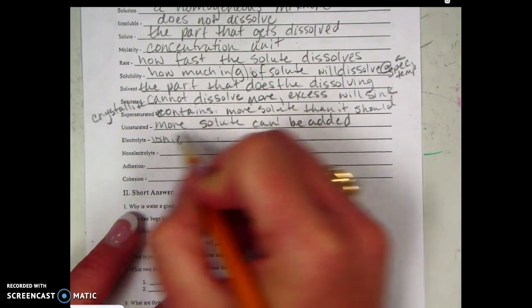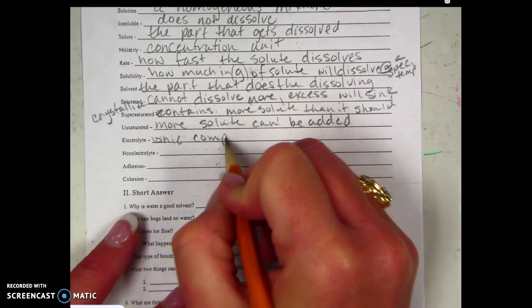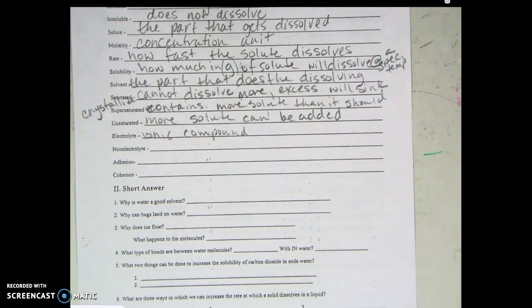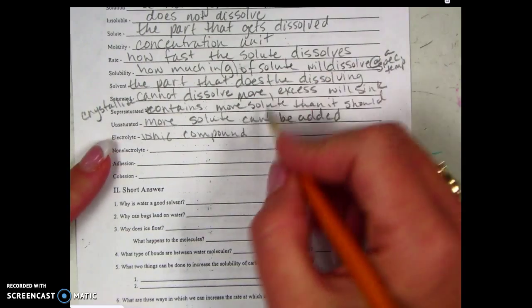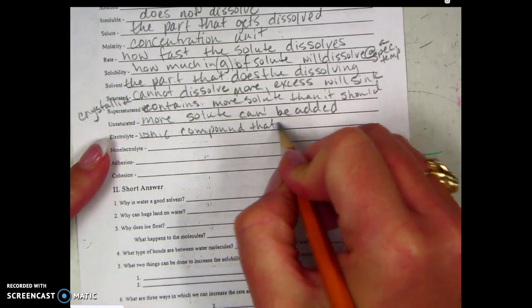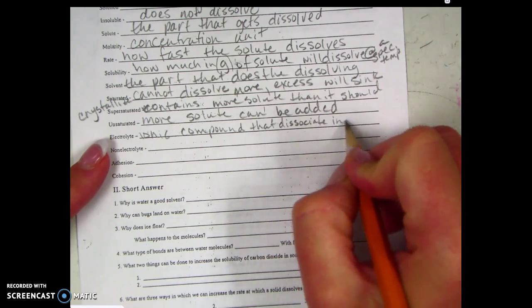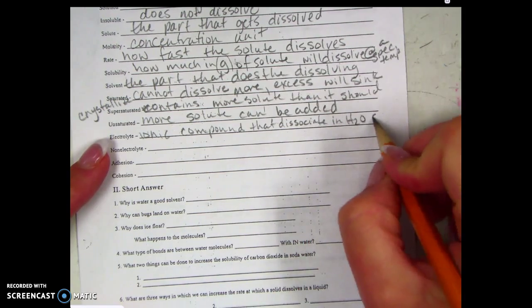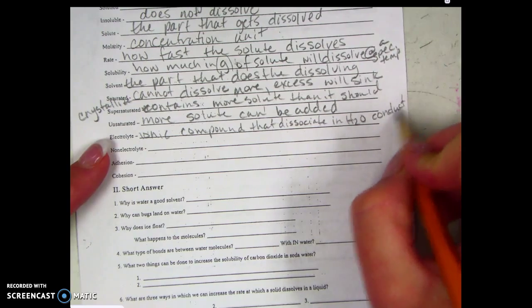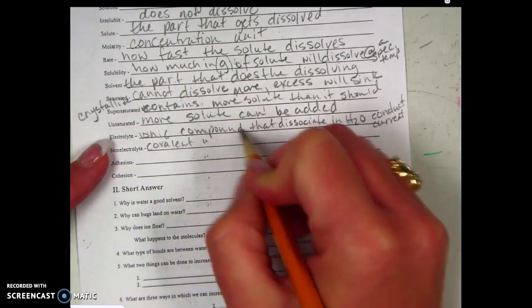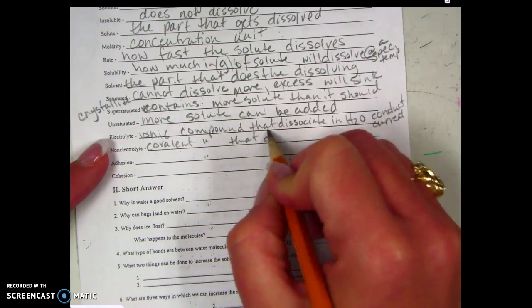Electrolyte. An electrolyte is an ionic compound. Electrolytes are the ionic compounds that dissociate in water. They conduct electricity, or they conduct a current. Non-electrolytes are covalent compounds that do not conduct a current.